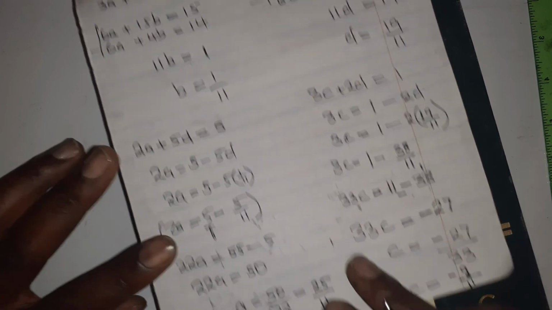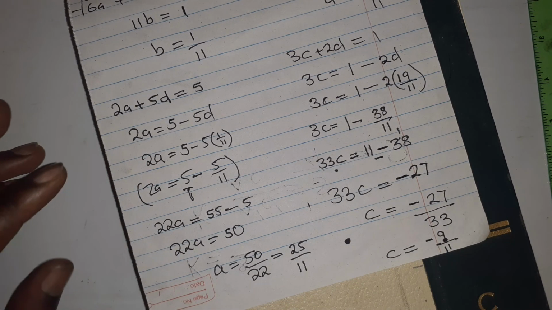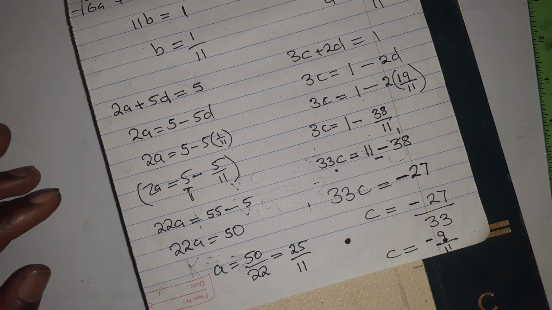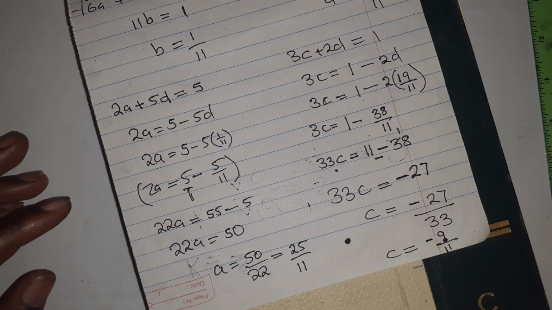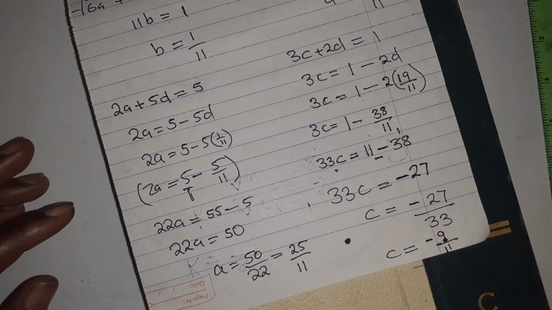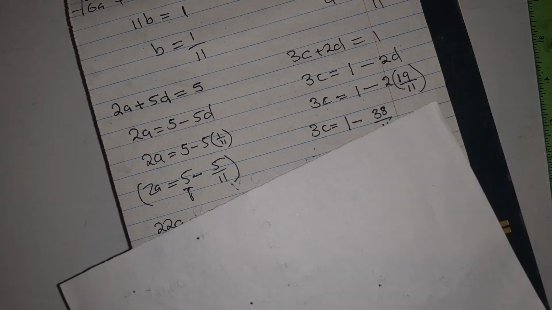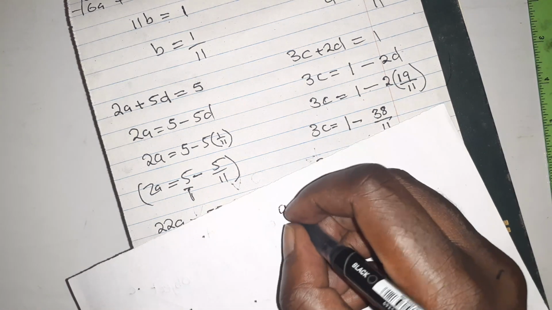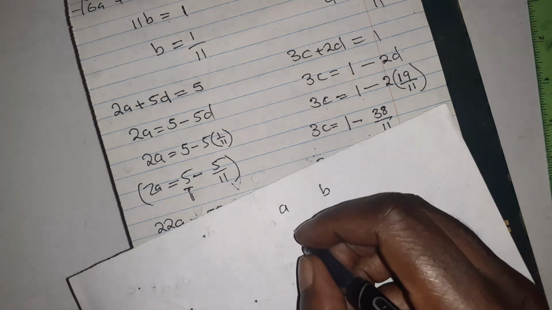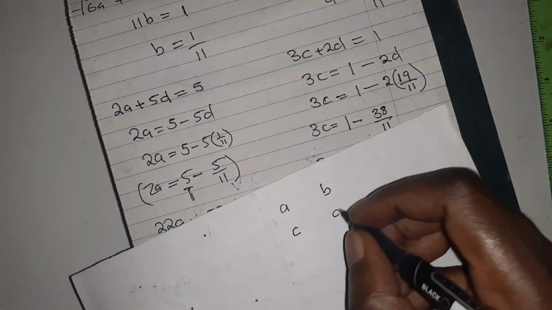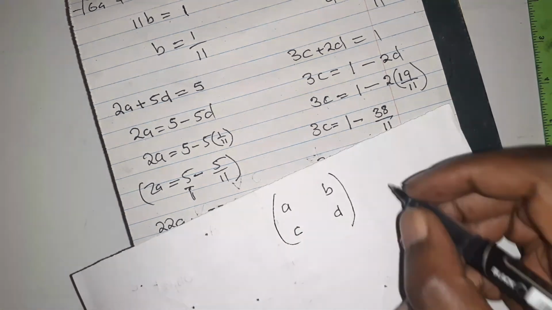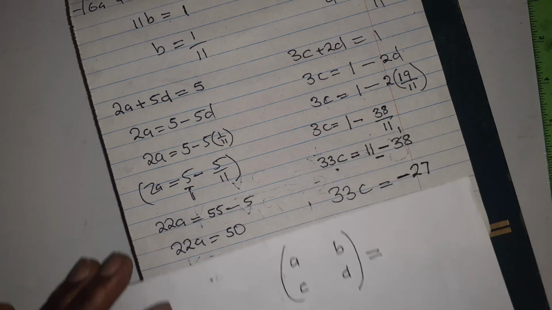So what have we seen here? So remember, we're saying our matrix, the matrix that we want is A, B, C, D. This is equals to, what is our A?